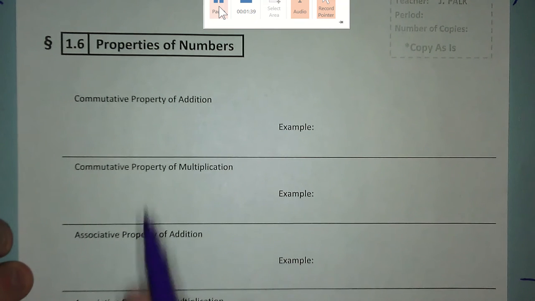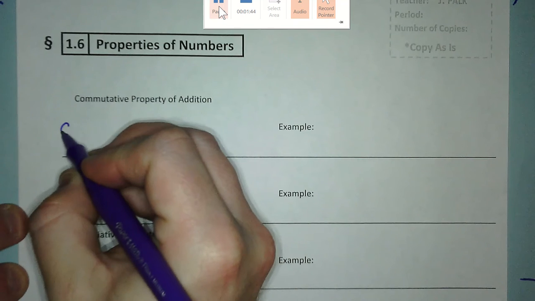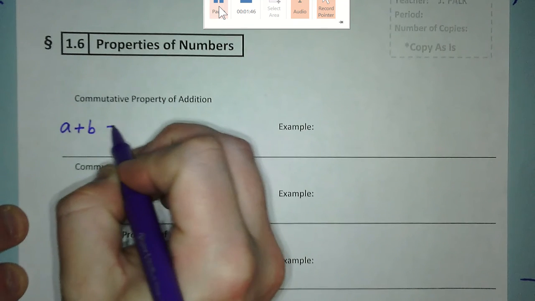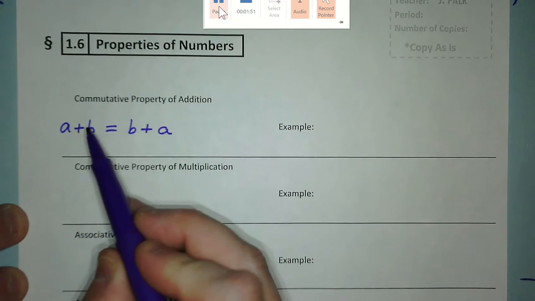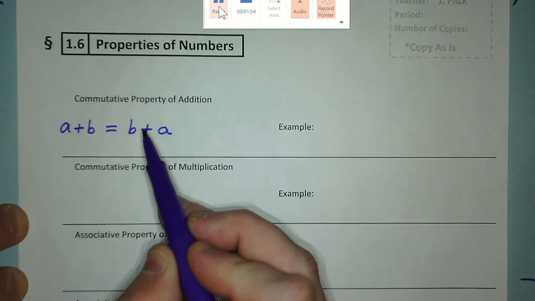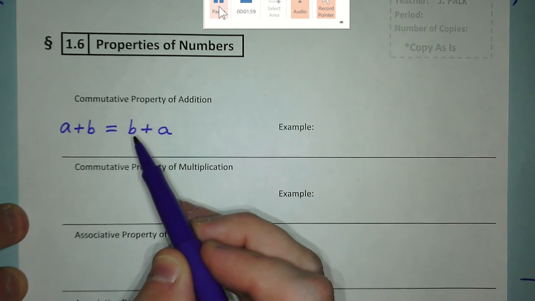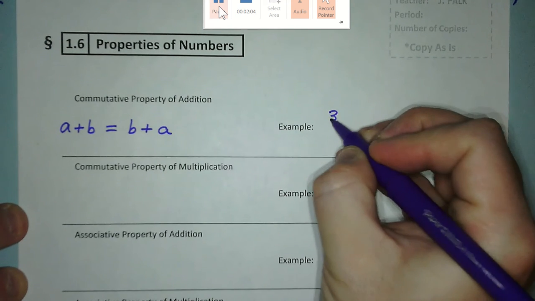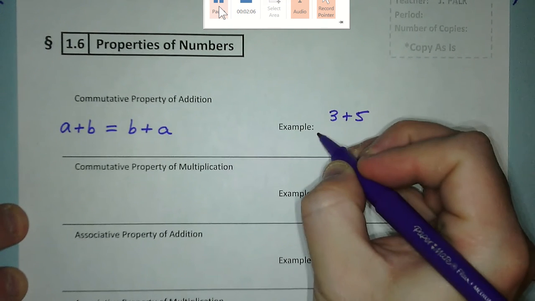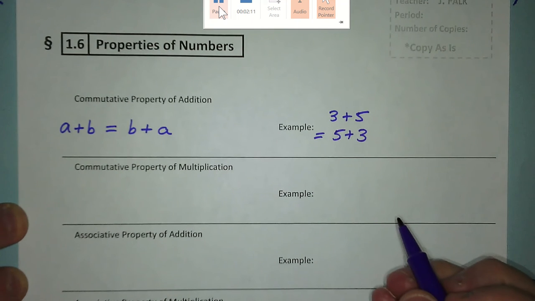So here we go. First is what's called the commutative property of addition. In a textbook, that would look like this. If you have A plus B, that's the same as B plus A. In other words, it doesn't matter what number you say first. You could say 3 plus 5, that's the same as 5 plus 3. You get the same answer. It doesn't matter which number you say first.